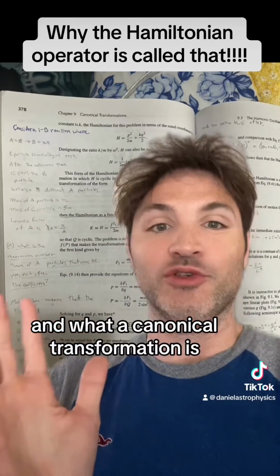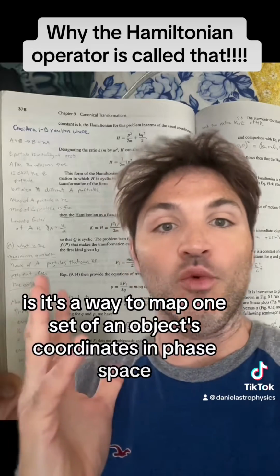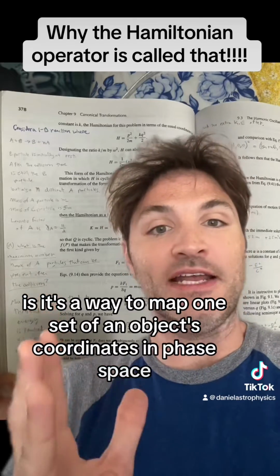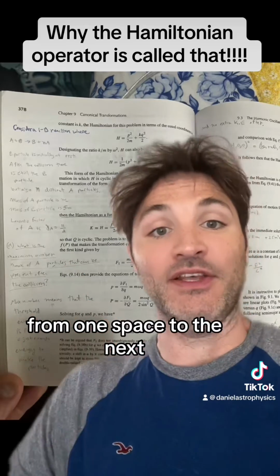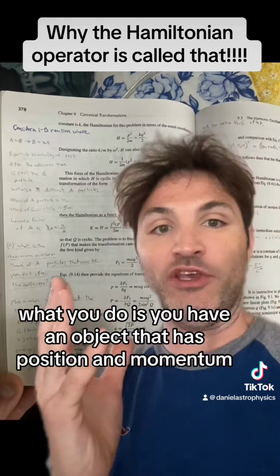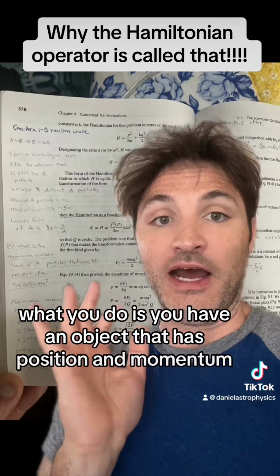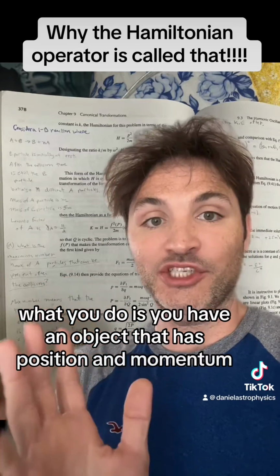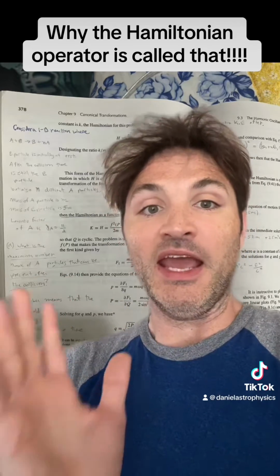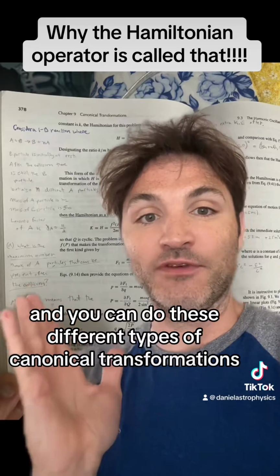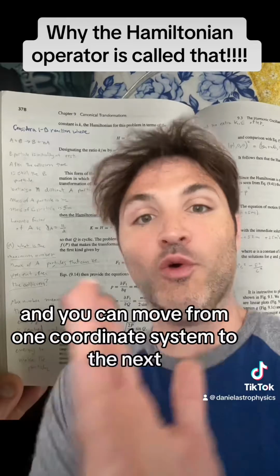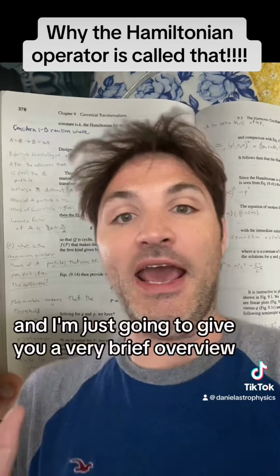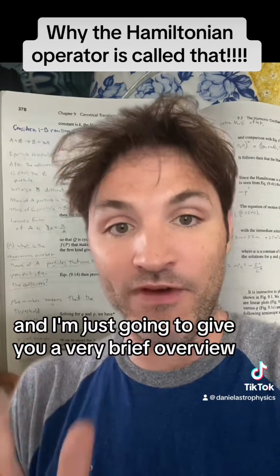And what a canonical transformation is, it's a way to map one set of an object's coordinates in phase space from one space to the next. So essentially what you do is you have an object that has position and momentum, and you can do these different types of canonical transformations, and you can move from one coordinate system to the next. And I'm just going to give you a very brief overview.